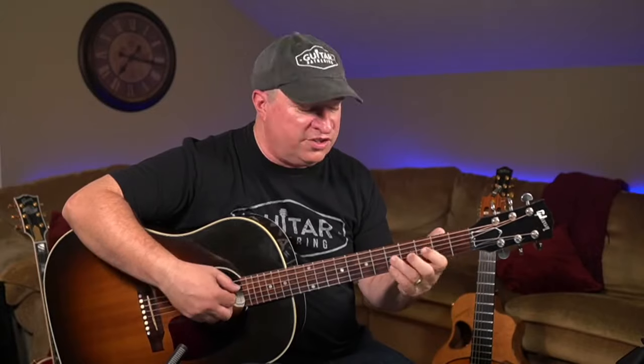That's inversions. So I want to expand your mind a bit in how you interpret music. A C chord is not this. Now the Mel Bay Chord Bible tells you a C chord is this, but a C chord is just any type of combination of a C note, an E note, and a G note. So this is a C chord. This is a C chord. This is a C chord, G, C, E.